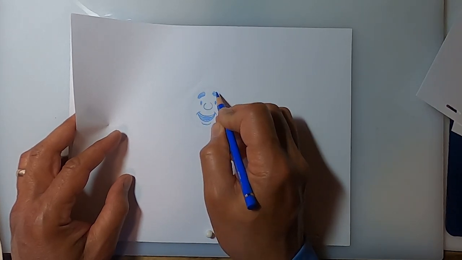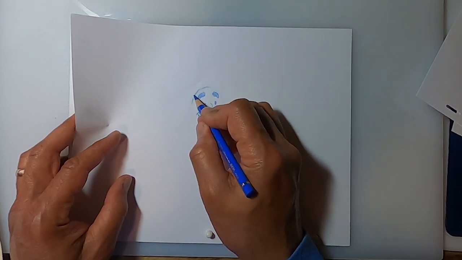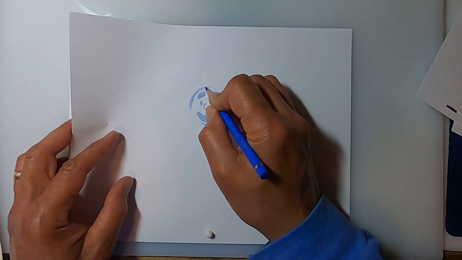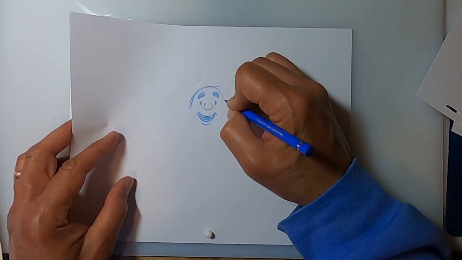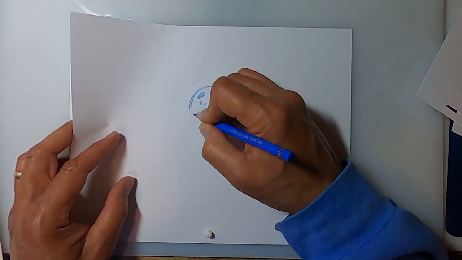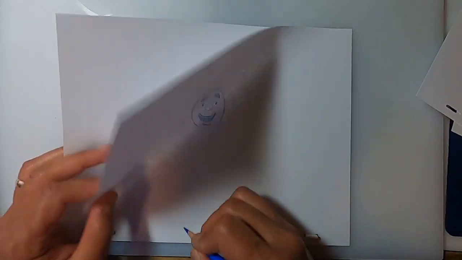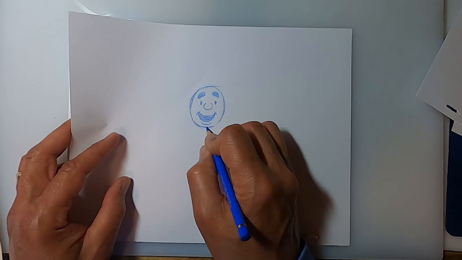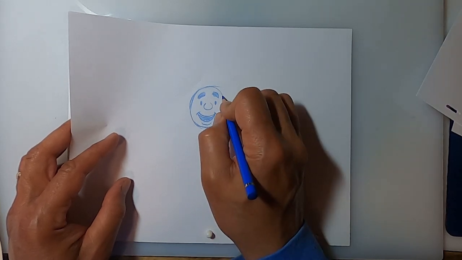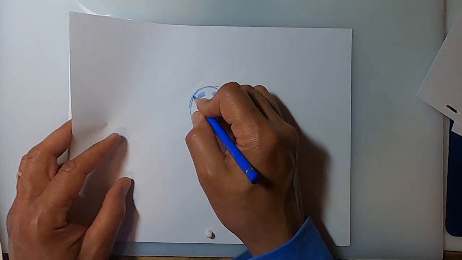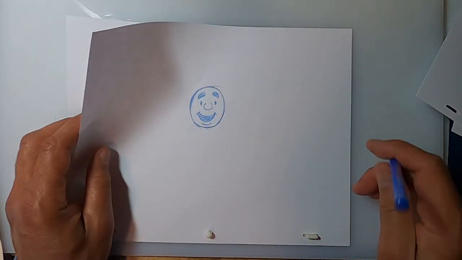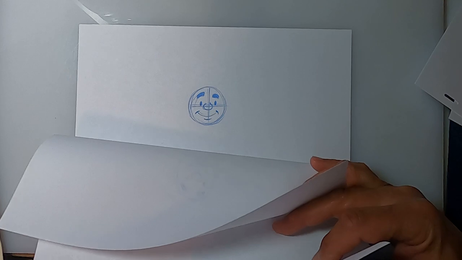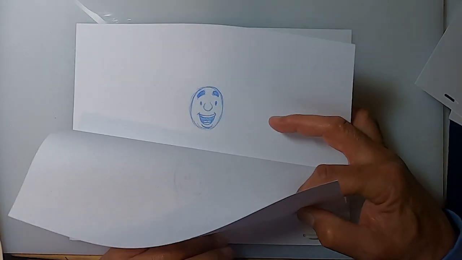Eyes like this. And now the shape of his head, we need to in between that, so it goes here and here. Like that. So it goes here, here, and there.